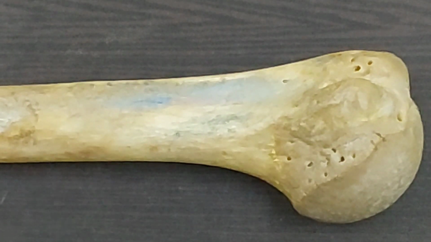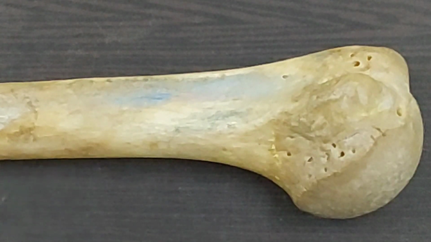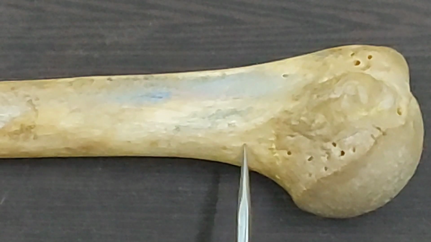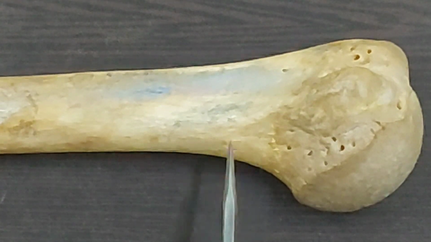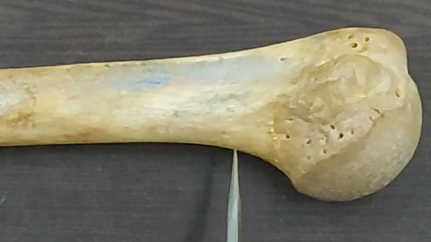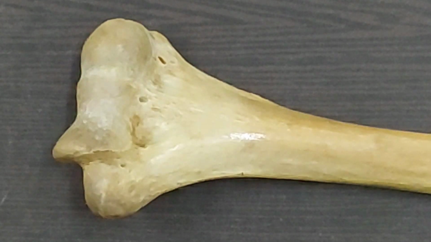And we have the shaft. The whole of the upper end is separated from the shaft, and that junction is known as the surgical neck of the humerus. This surgical neck of the humerus is related to the axillary nerve. So here is the lower end.